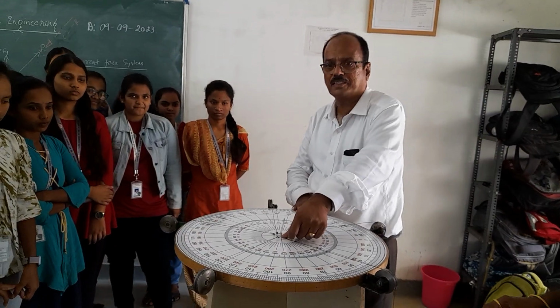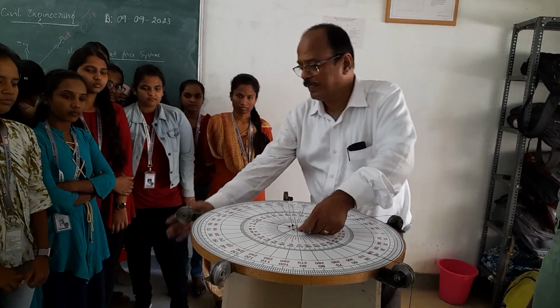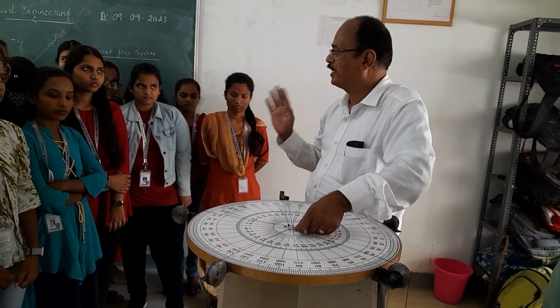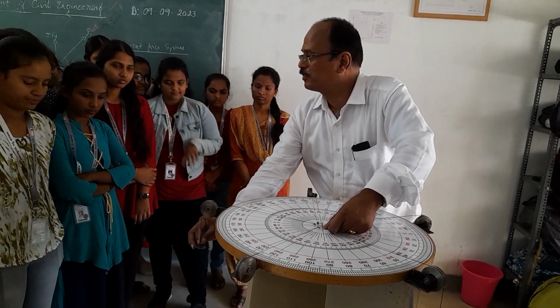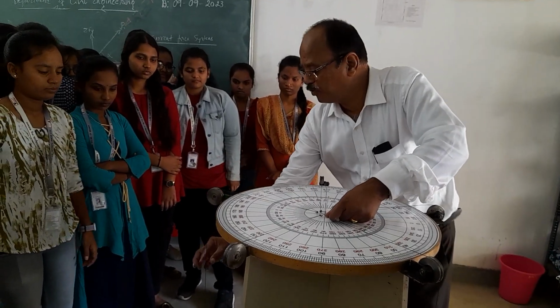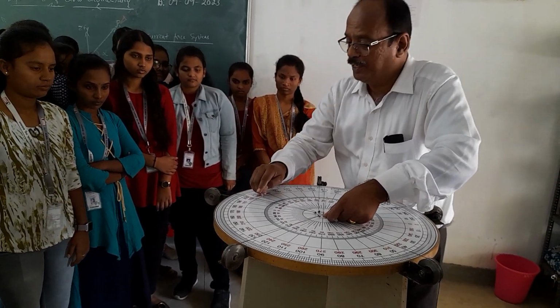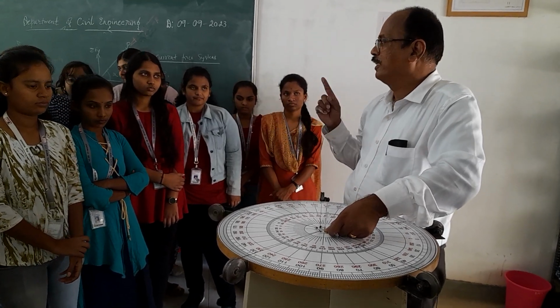This is what we call a force table. Now you are going to apply a force at the end of this string. It has already been studied that the string passes through a frictionless pulley. Hence, whatever force you apply at the end of the string will be transmitted through this string.